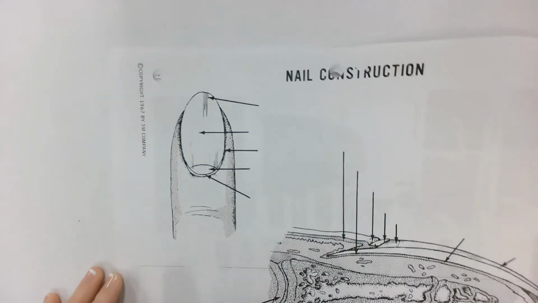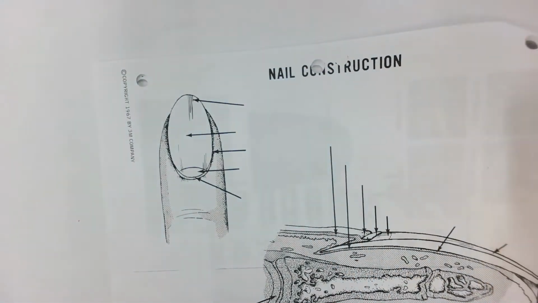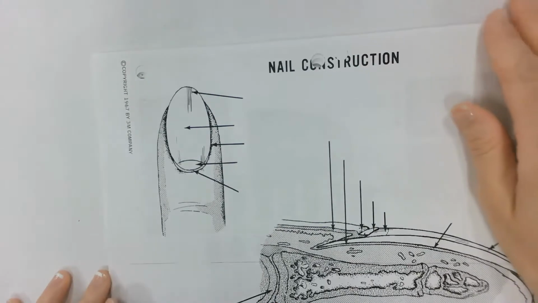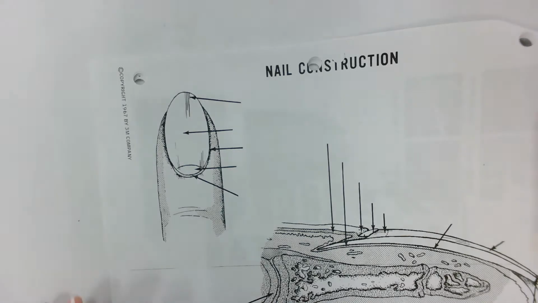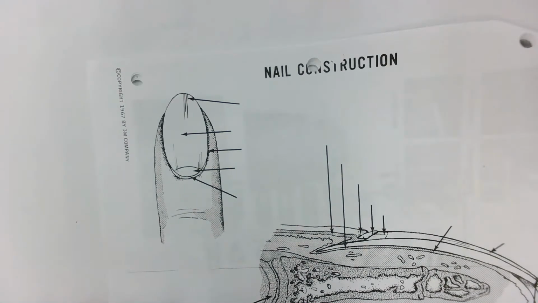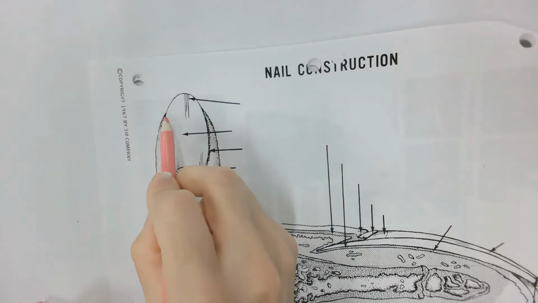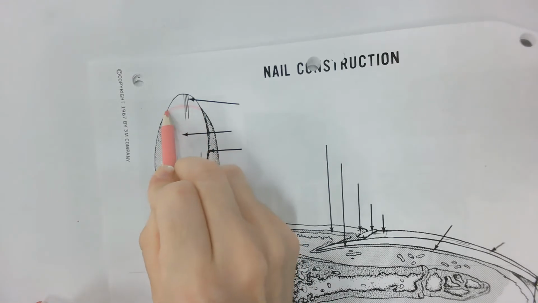Please don't shade in with marker. You can label with marker, but don't shade in with marker, because then when we move on to the next page behind, it's going to bleed through and you're not going to be able to see very well. With our nail construction, this is the anatomy of the nail. We are going to start with our free edge. So go ahead, at the tip of the finger, create an upside down smile line, like so.